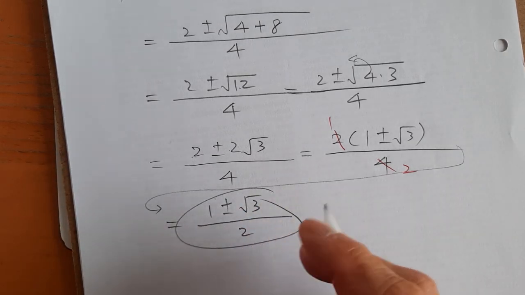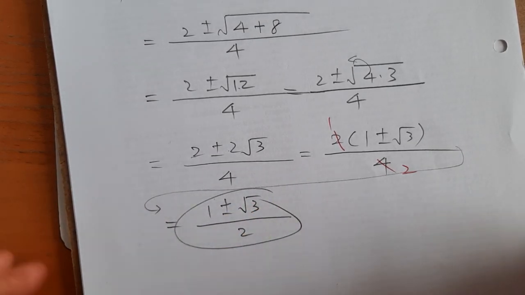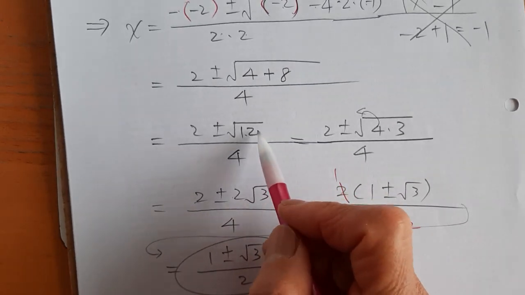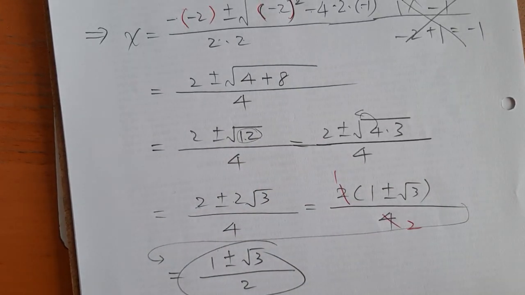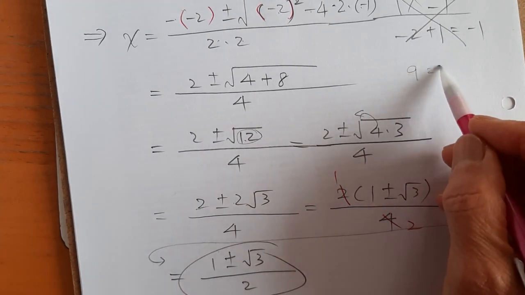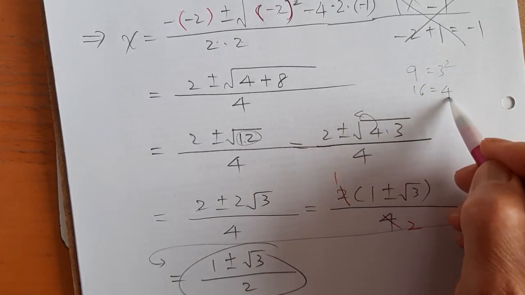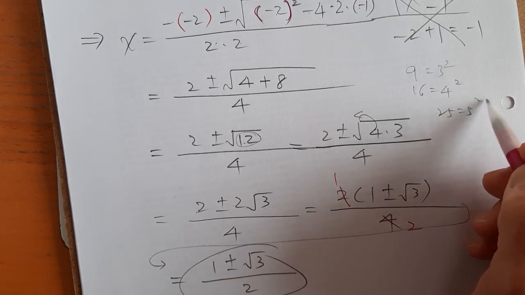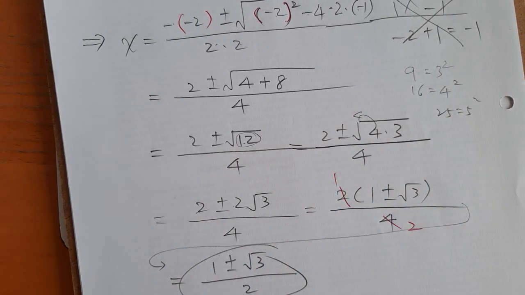So this also has 2 irrational numbers as solutions, since here the discriminant is not a perfect square number. A perfect square number like 9 is 3 squared, 16 is 4 squared, 25 is 5 squared. So 9, 16, 25, that's what we call perfect square numbers.